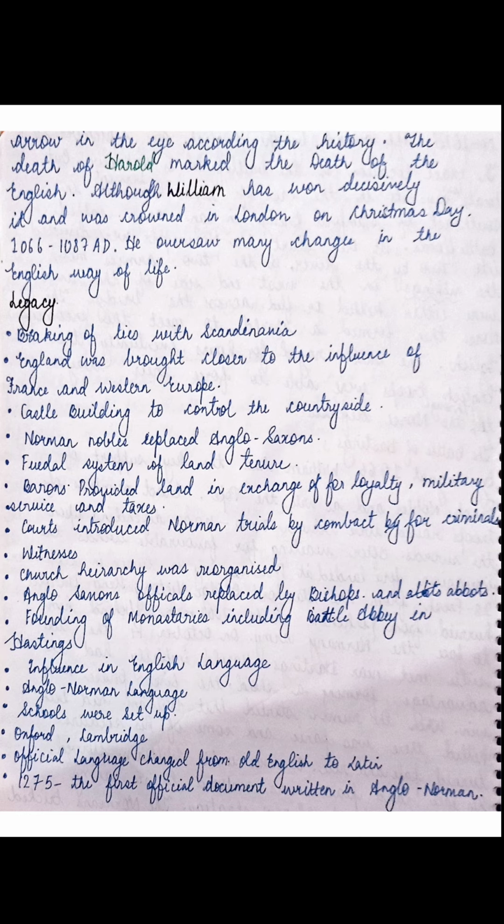सो सबसे पहले क्या हुआ कि सारे जो टाइज थे, सारे जो विद जो एलाई थी उनकी स्कैंडिनेविया, उसे सारे टाइज दे broke the ties, sorry. And England was brought closer to the influence of France and Western Europe. Of course, France, because Normandy is a region in France. So, of course, that. अब castle building to they build castle to control the countryside. Of course, जितने castle और domes like structure we see over there, सब नॉर्मन के बाद से ही ये सारे चीज़ बनने शुरू हुए थे.